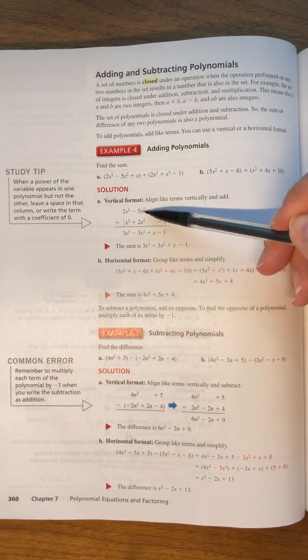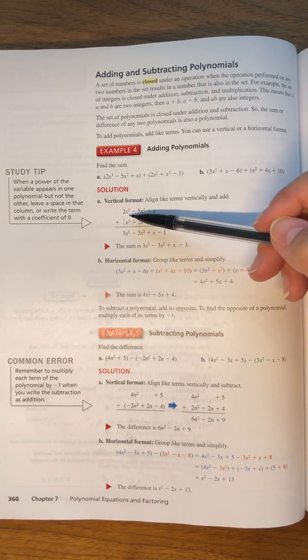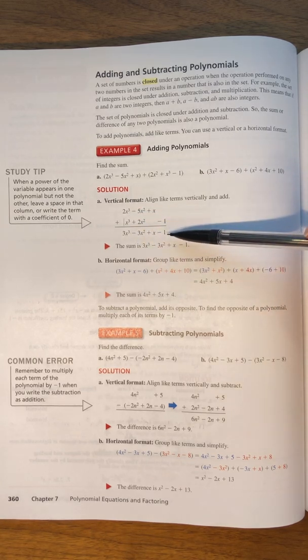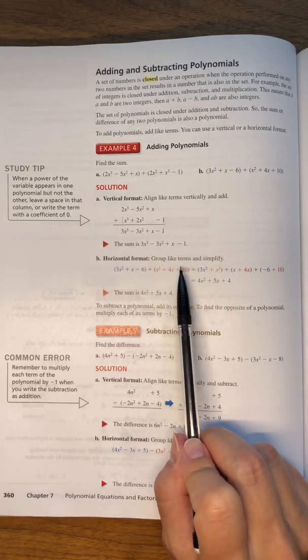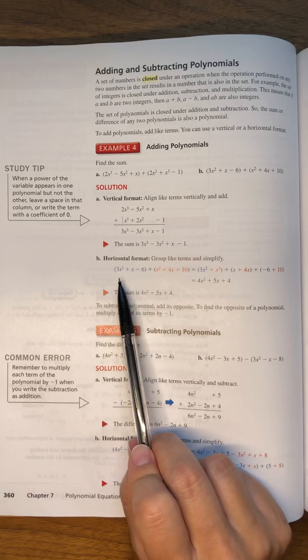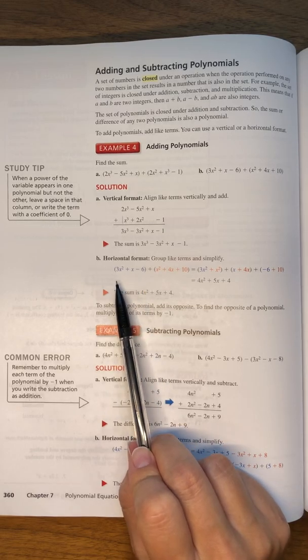Personally, I don't like to use this method. I think it takes too much time to rewrite it and line up the like terms. I like to just use the horizontal method and mentally regroup the like terms. In this example, they literally regrouped them, but I just do it in my head.